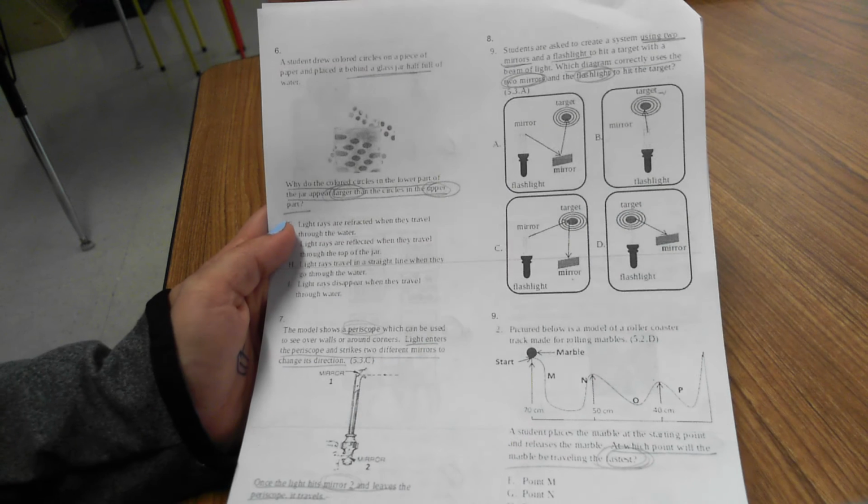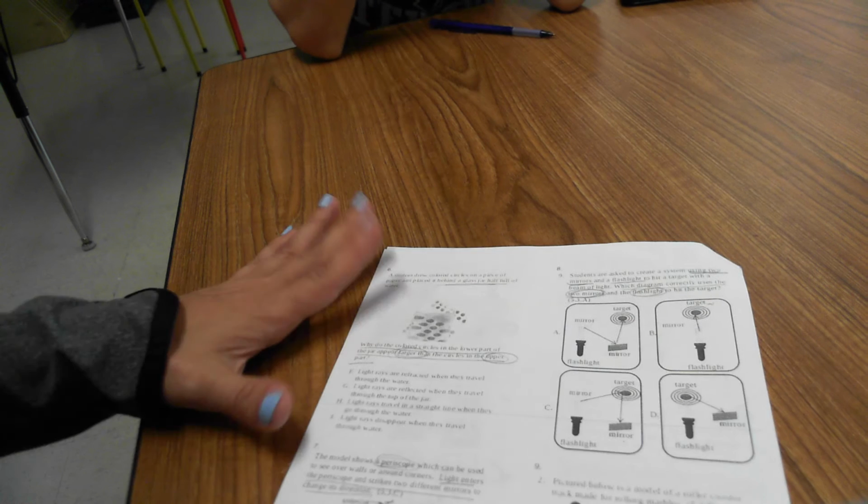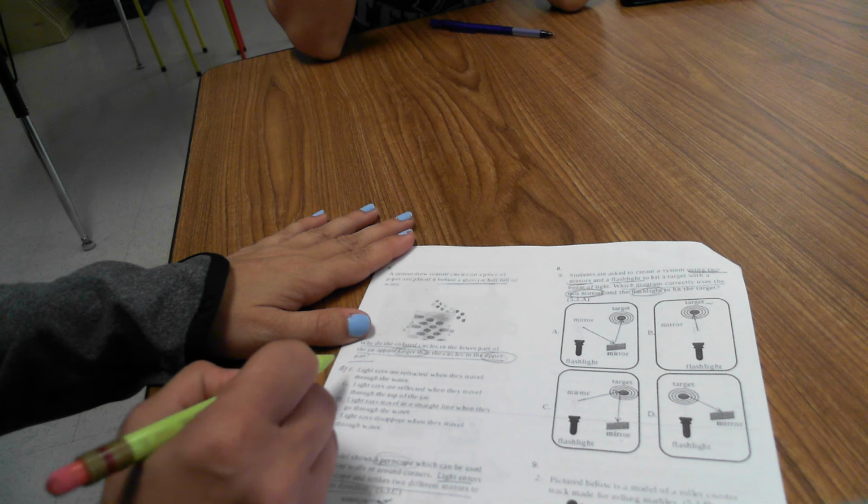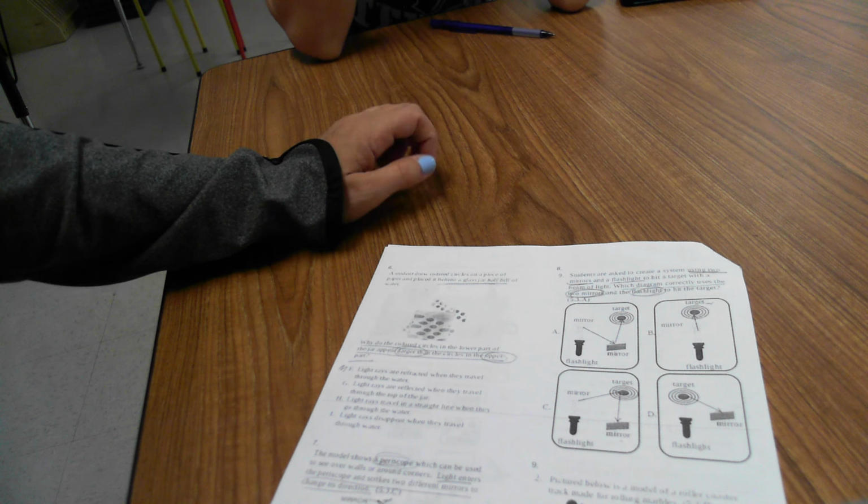All right, number 6. A student drew colored circles on a piece of paper and placed it behind a glass jar half full of water. Why do the colored circles in the lower part of the jar appear larger than the circles in the upper part of the jar? So thinking about light rays, it says light rays are refracted when they travel through water. Well, I'm going to put maybe because that's true. They do bend. Refracted means bend.